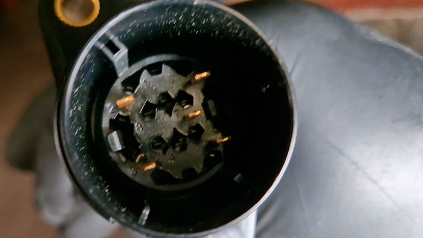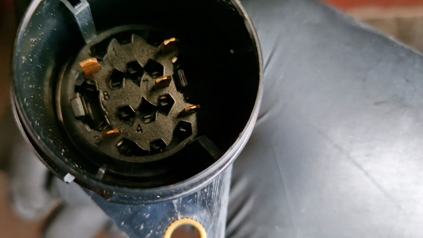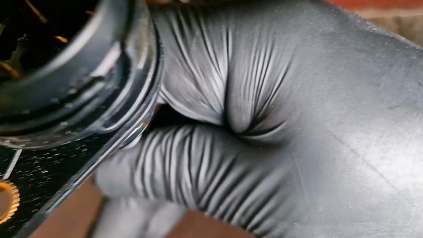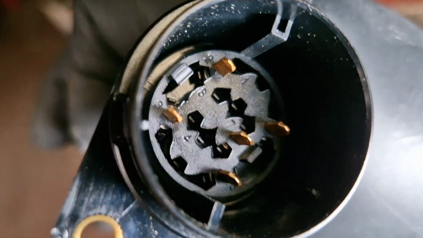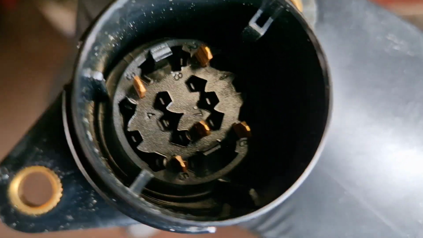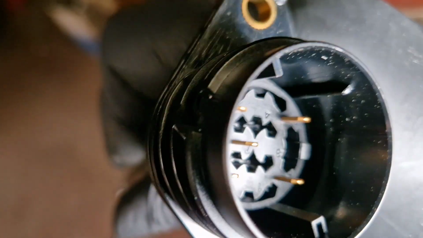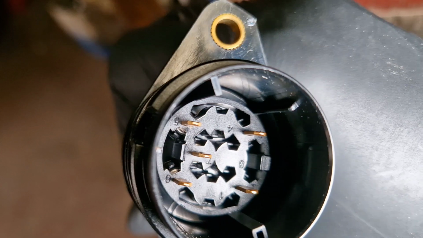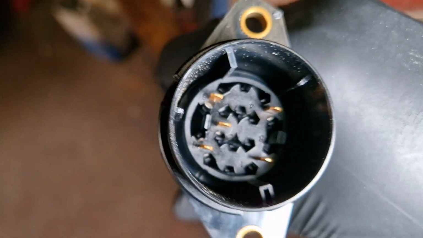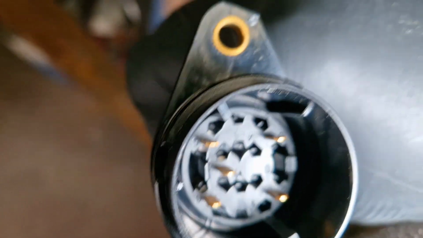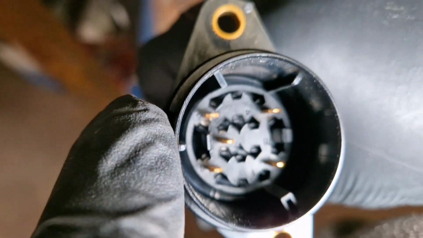Pin 5 is going to be the injector control wire. Let me show you pin 5, 2, 3.